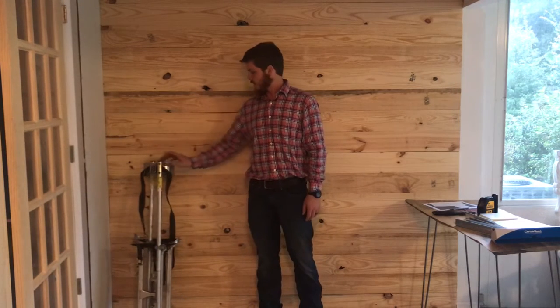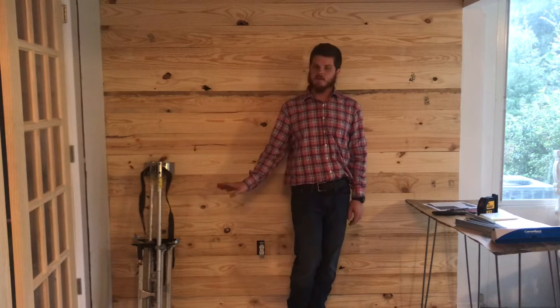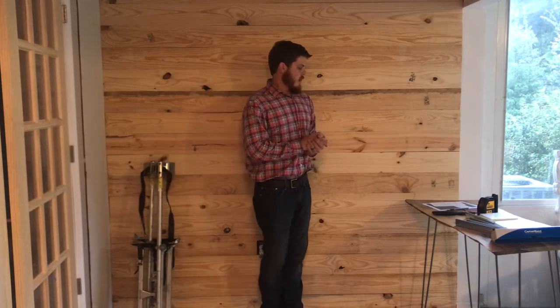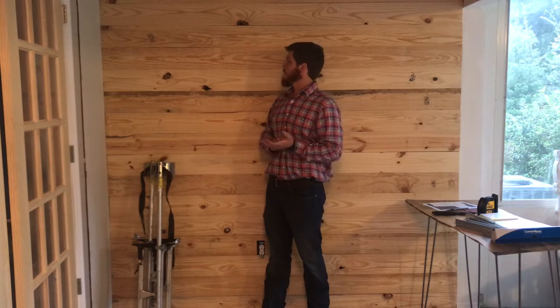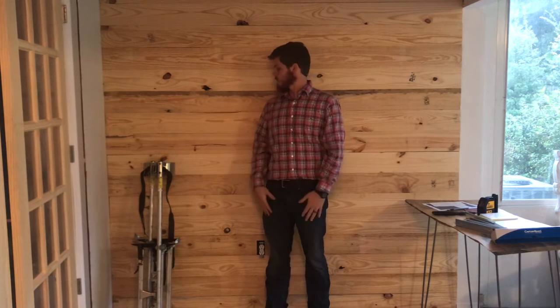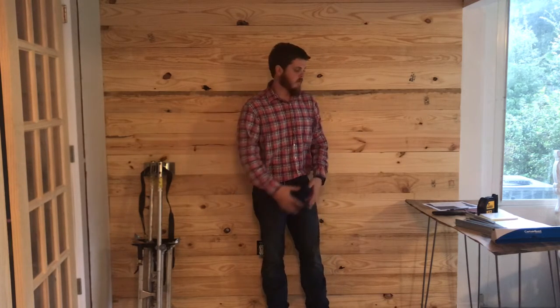So anything over 10 foot 6 though, I like to use either a scaffold or a scissor lift or something like that. Not a ladder, it takes way too long. I've seen people do it, but anyways.